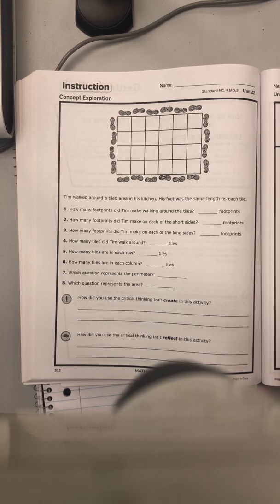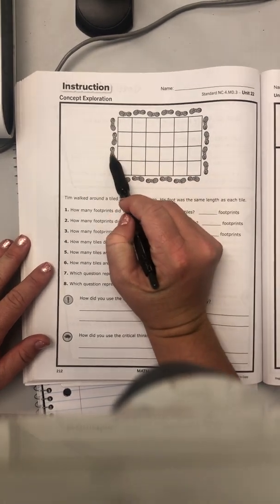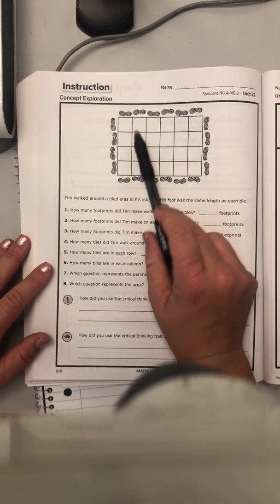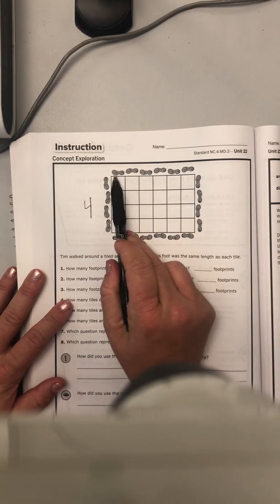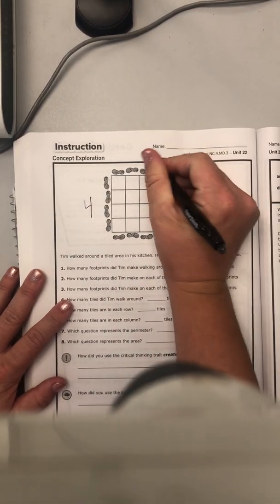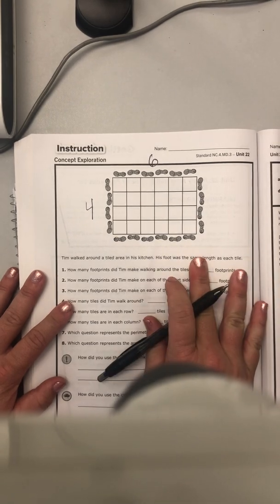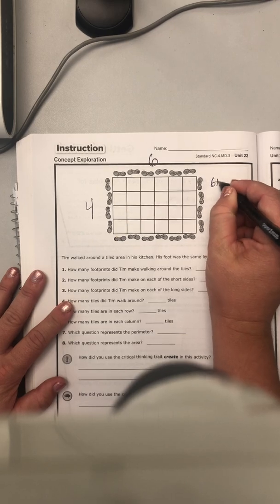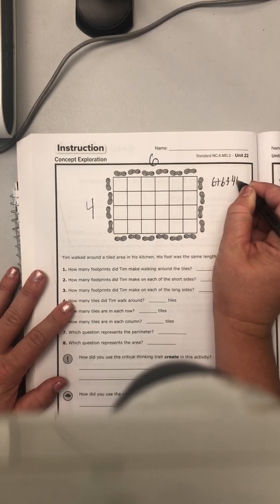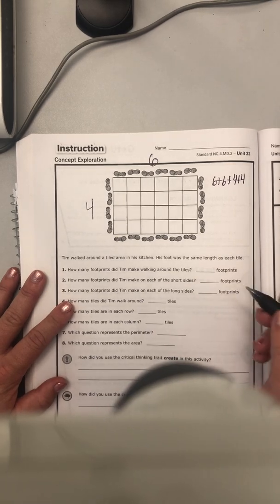All right, so it says, how many footprints did Tim make walking around the tile? So we can either count them, or we could say, all right, how many's on this side? 4. How many's on this side? 6. 24. Is that how many he walked around? No. It would be 6 plus 6 plus 4 plus 4. Now 6 and 4 make 10. It would be 10 plus 10.